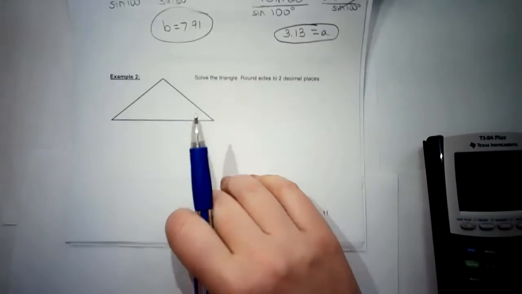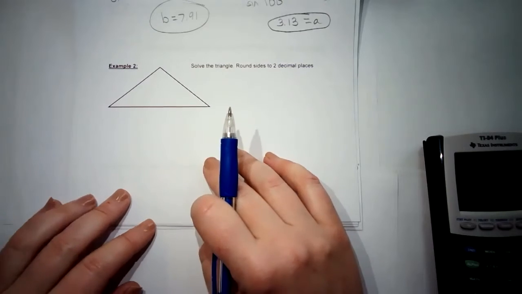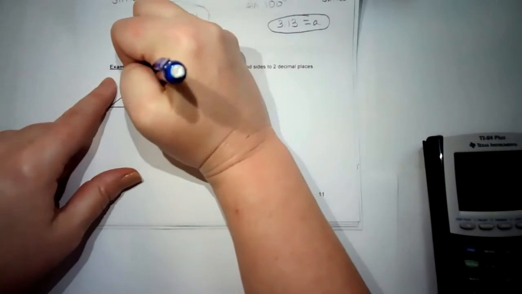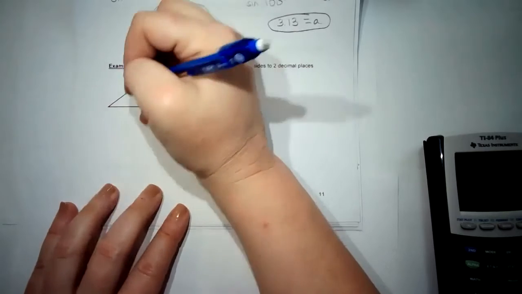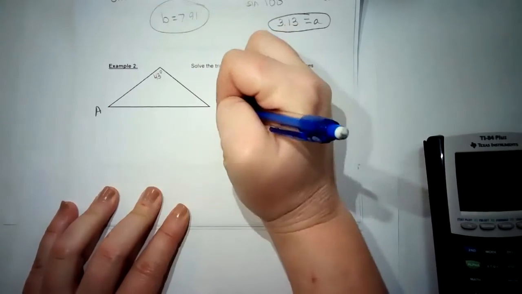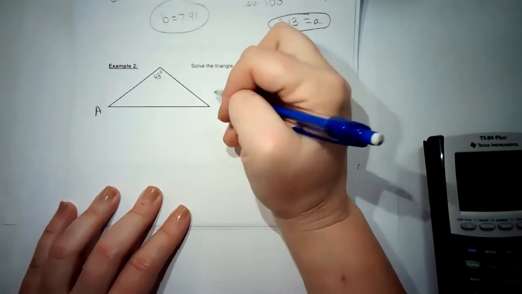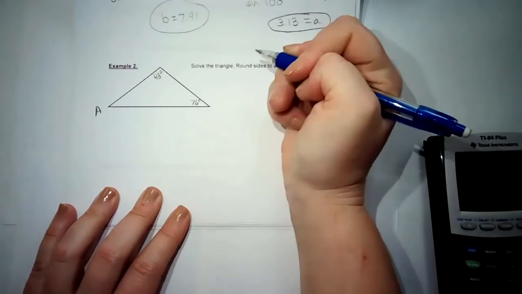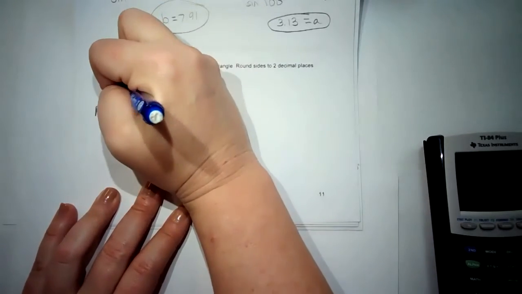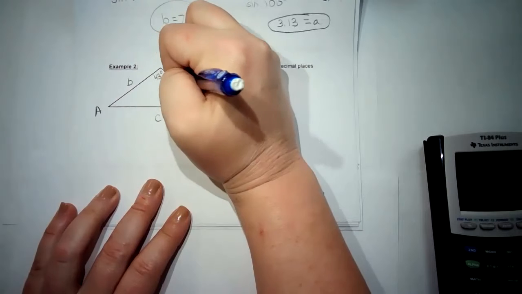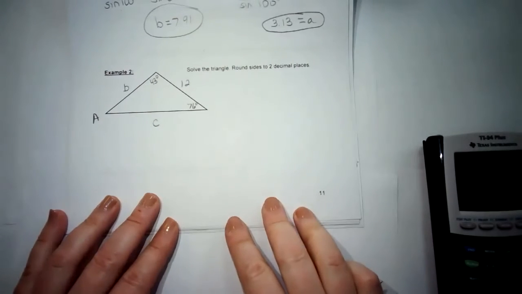Okay, all right, here we go. Example 2. Let's see, what do they give you here? They're going to give you 43 degrees on the top, and they're going to tell you this is A. And they're going to tell you this is 76 degrees, and this is B, this is C, this is 12. That's what they're going to give you.